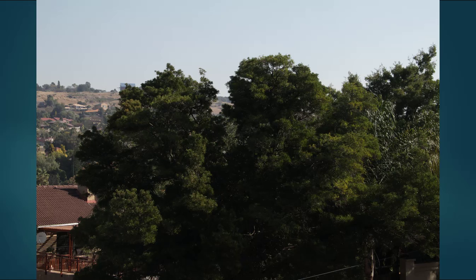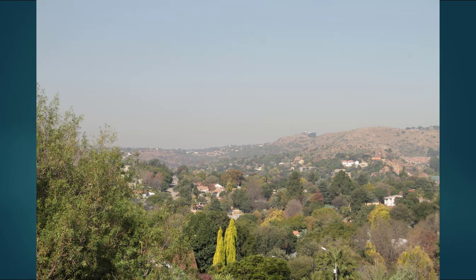If I would have used the trees from my right, it would have been too dark, and I would have overexposed the rest of the image. To my left, it's a little bit brighter, and I might have underexposed certain areas. But let's continue with this.